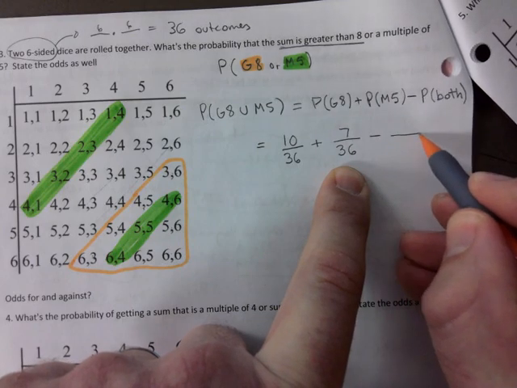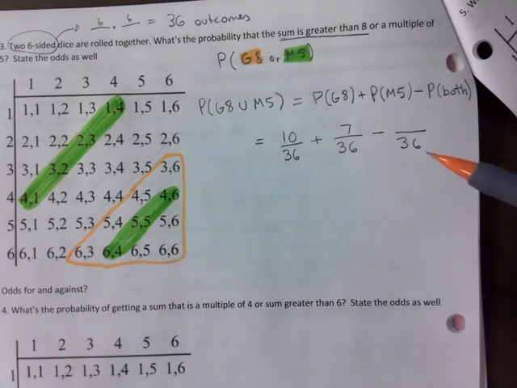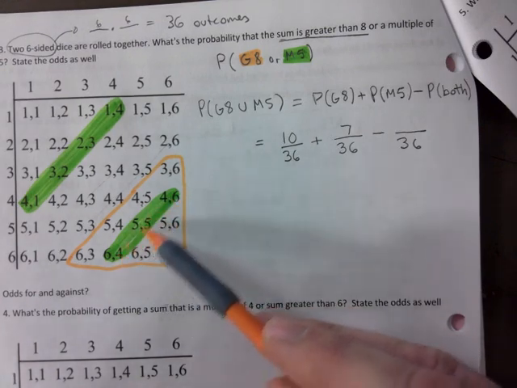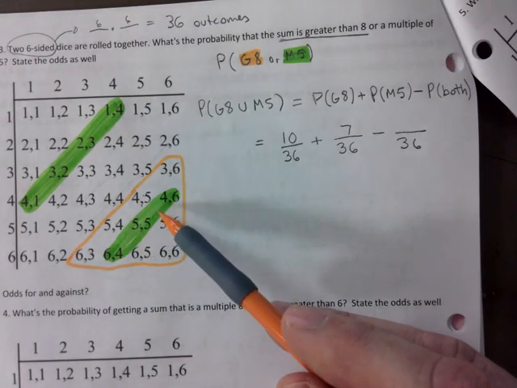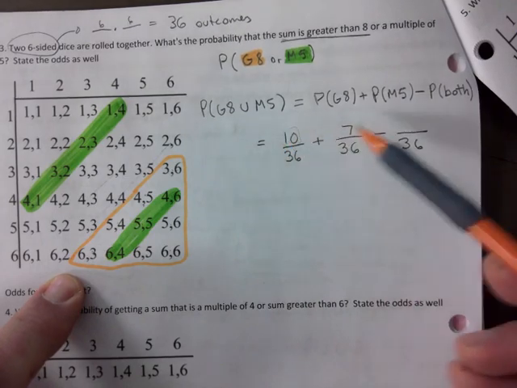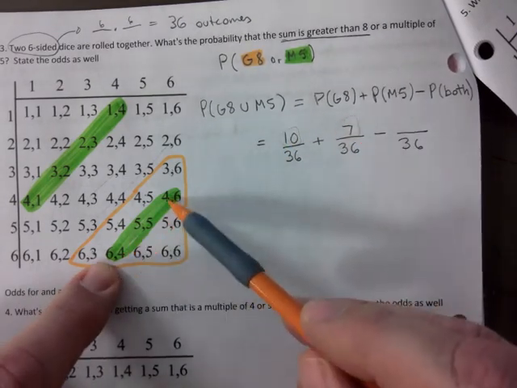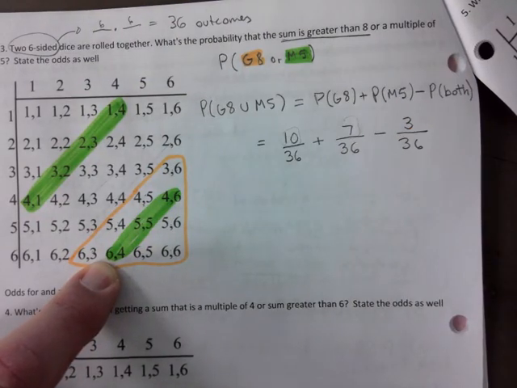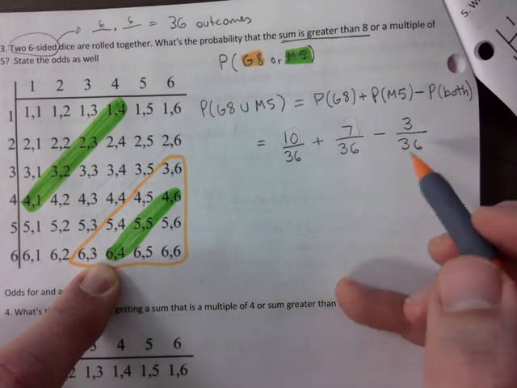I need to subtract the instance where both of them are happening. How many did I double count? I counted these 3 twice. I added them in here and I added them in here. So I need to subtract these 3 from my calculations or else I'm off. Why am I doing the out of 36?